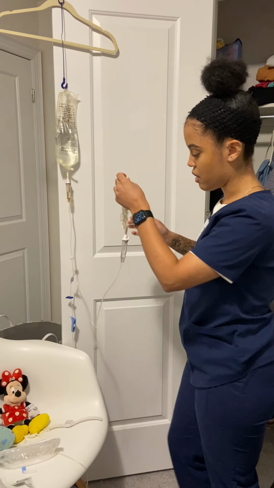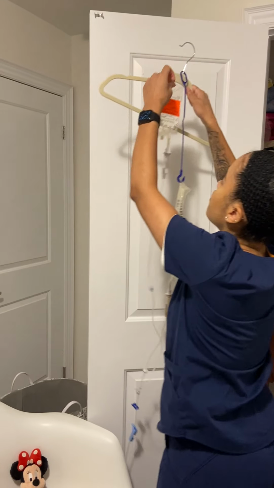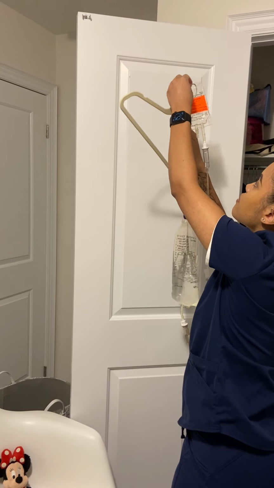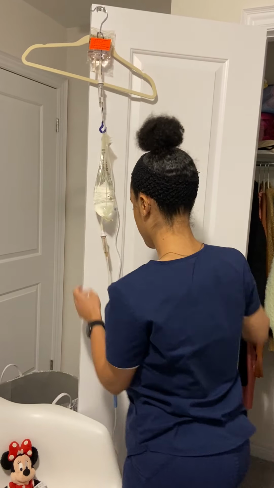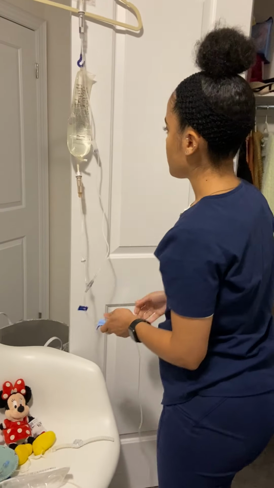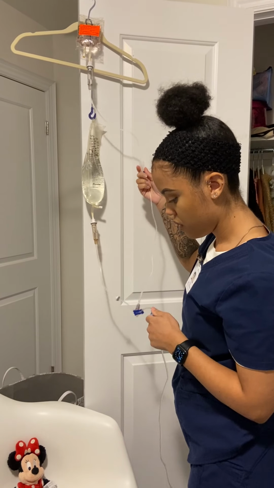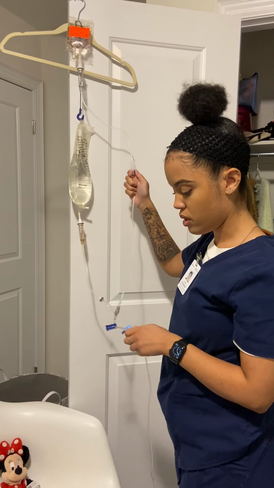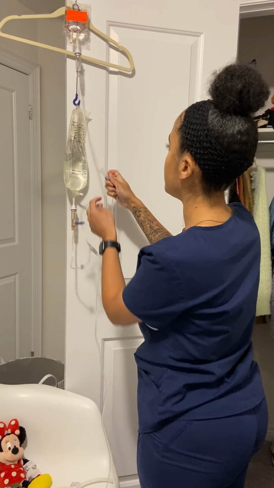And I am then going to hang it above my IV bag. Okay, so now I am going to unclamp this line, and I'm going to regulate my drip flow on my medication.